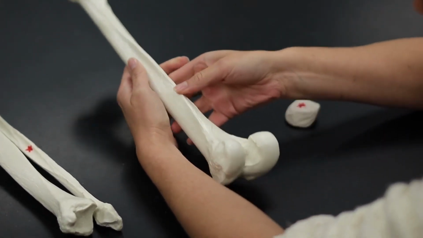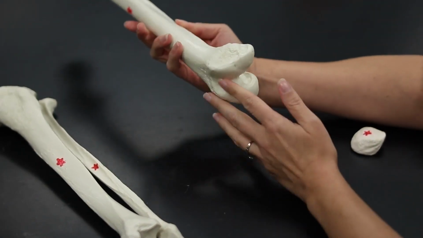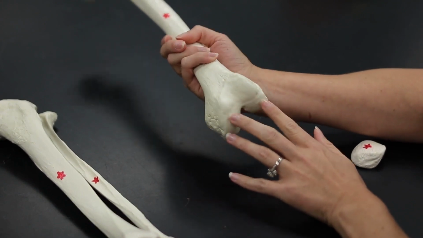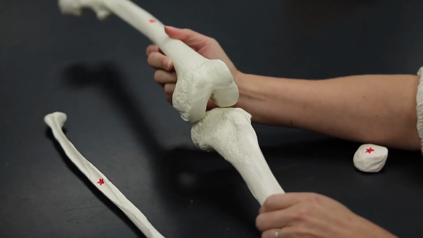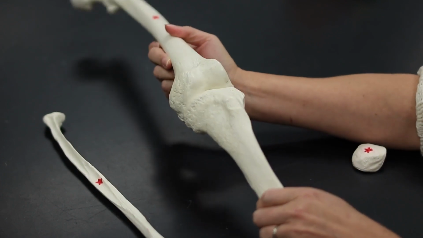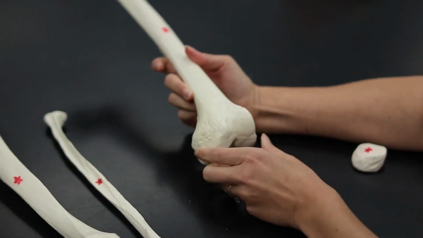Other features as you work your way down towards the bottom of that femur is we have condyles, again for rocking back and forth, kind of looks like a little rocking chair. So it will sit on the top of the tibia and kind of allow you to swing back and forth just like that to allow the knee to flex and extend. The condyles here are going to be named for what side they're on.